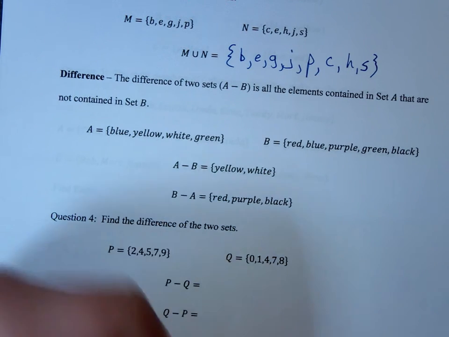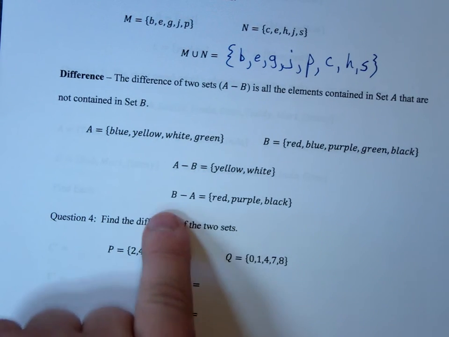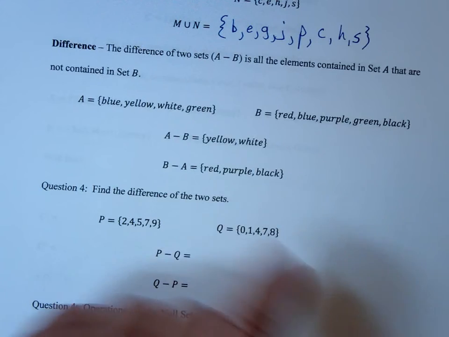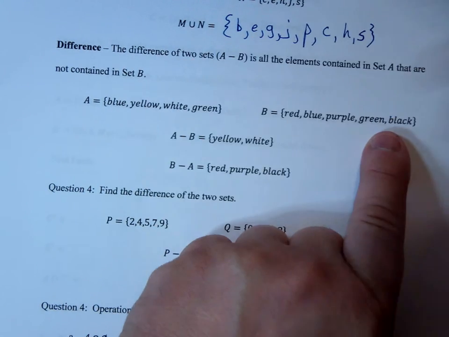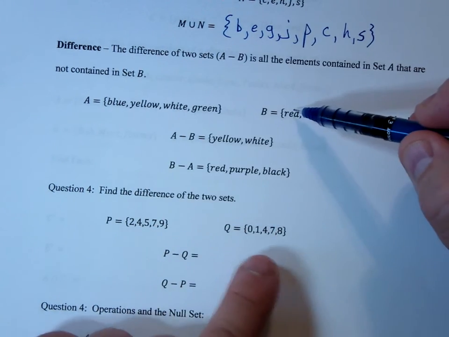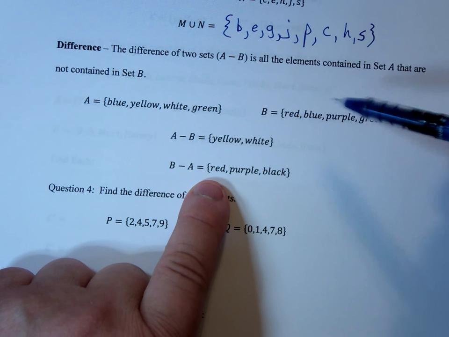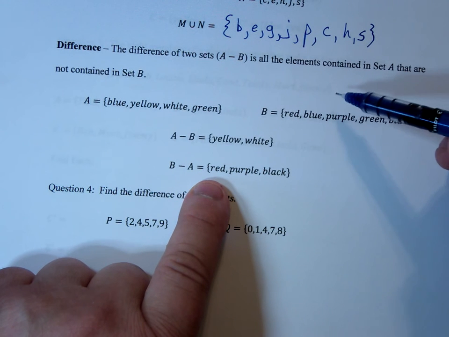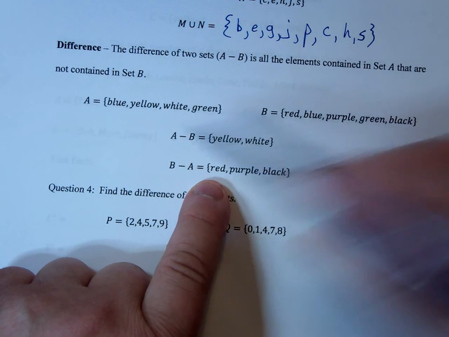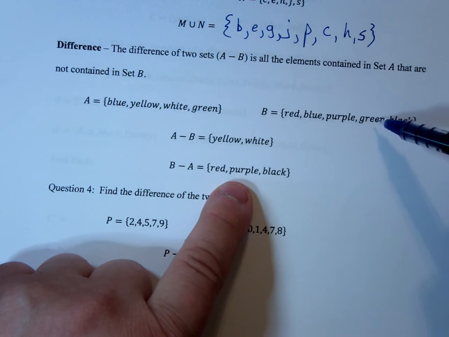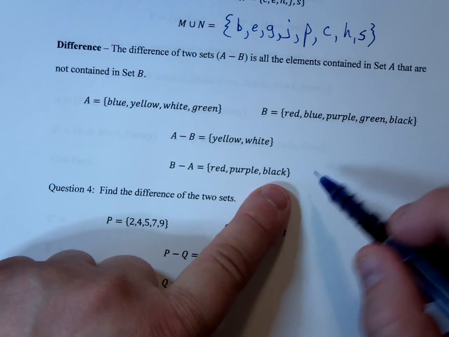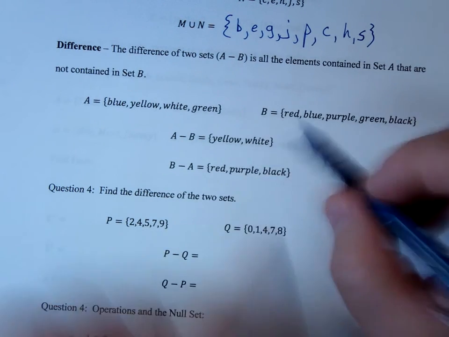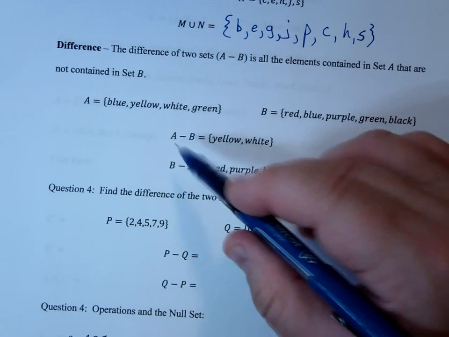But if you switch them around, B minus A, now it's all of the elements in B that are not contained over here. So is red in A? No, so you'd write red. Is blue in A? It is, so take it out. Is purple? Nope, write it. Is green? Yes, take it out. Is black? Nope, so you would write. So that, you can't just write either way. They're two different sets.